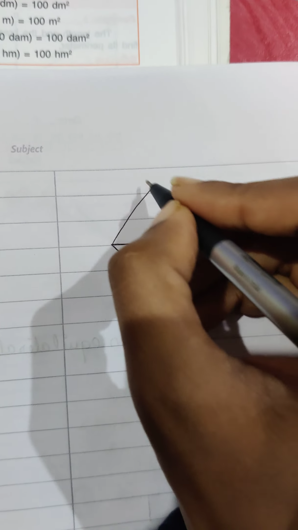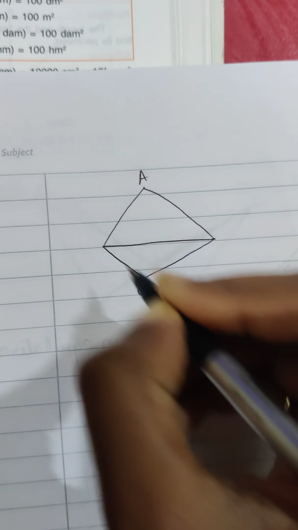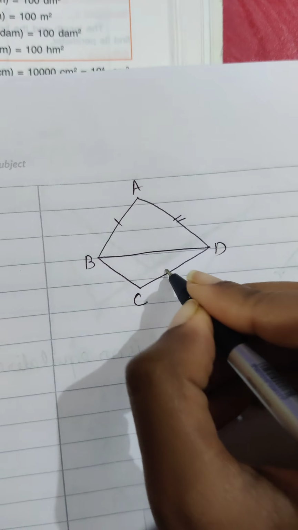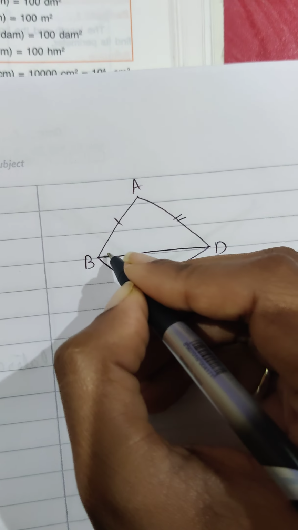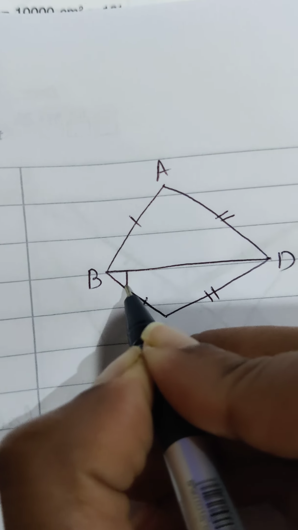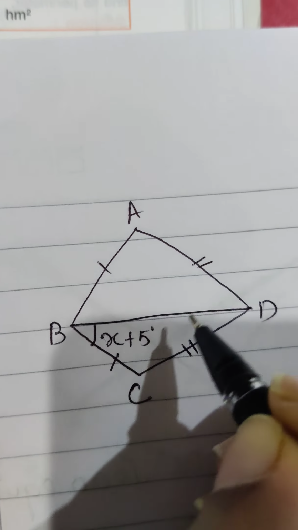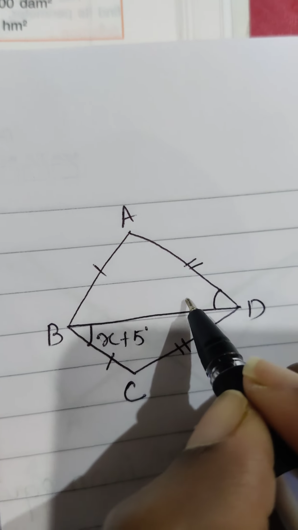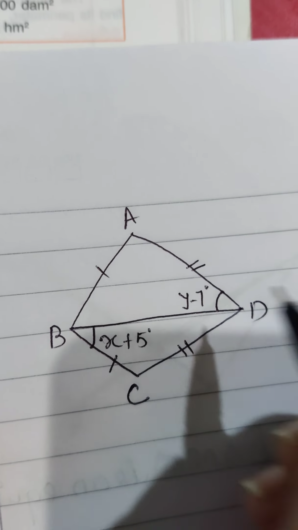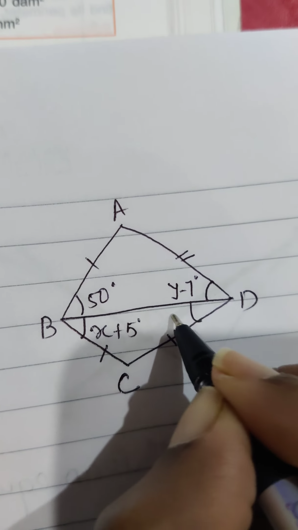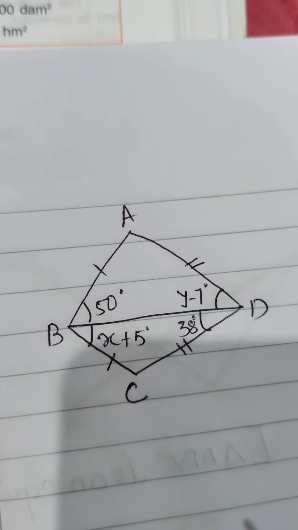Somewhat like this the figure is. Now this angle is given as x plus 5 degrees and this angle is y minus 7 degrees. This one is 50 degrees and here it is 38 degrees given to us.